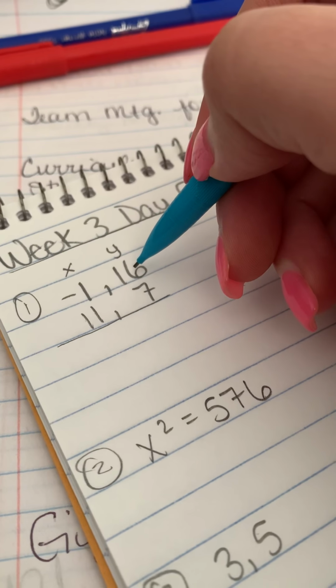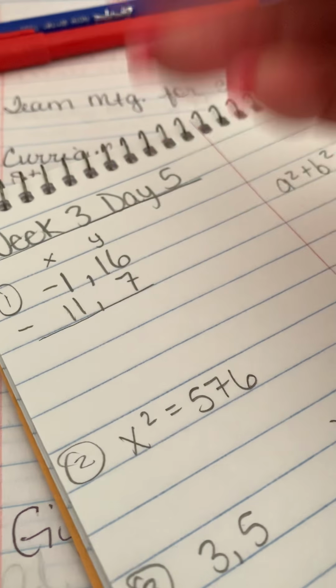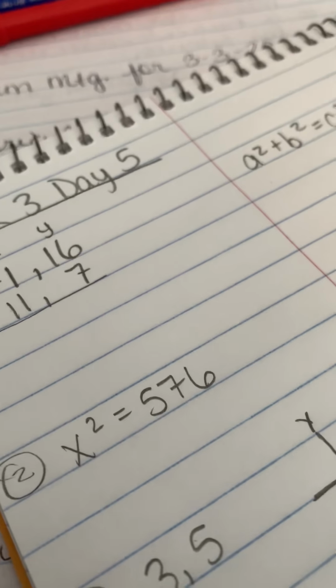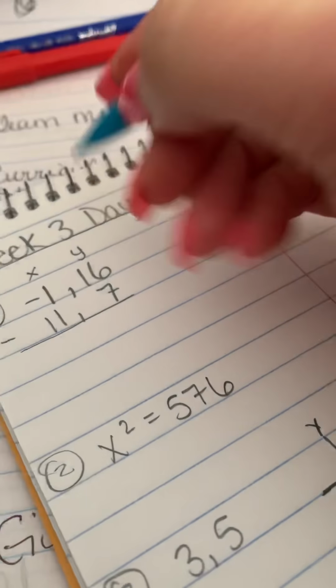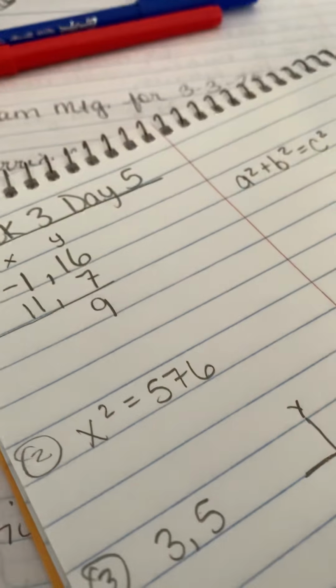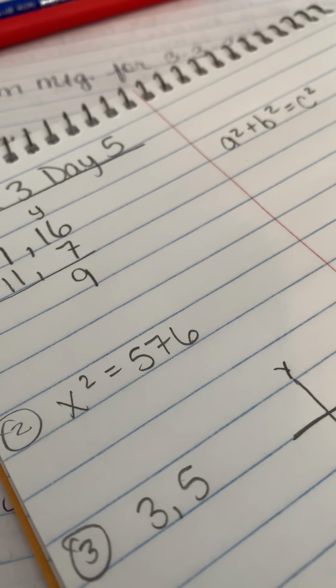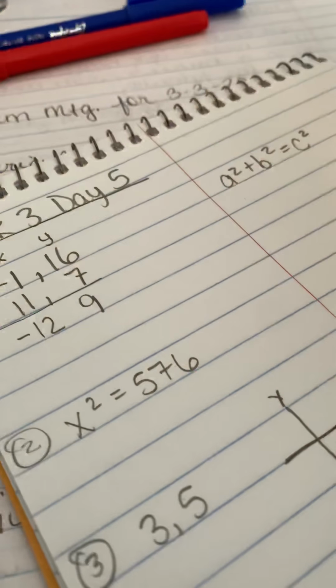So the change in y is 16 minus 7. 16 minus 7 is 9. And the change in x is -1 minus 11. I have -1 minus 11 is -12.